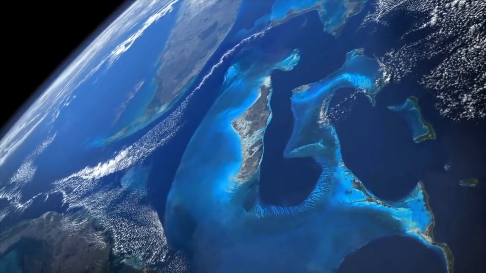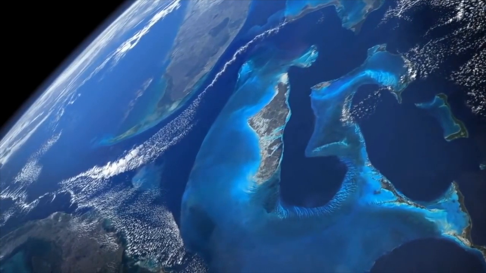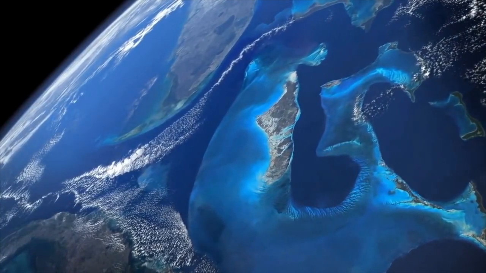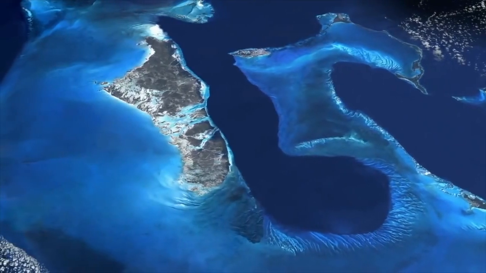Planet Earth. Roughly 71% of the world's surface is covered in water. There are an estimated 7.45 billion people living on Earth today.